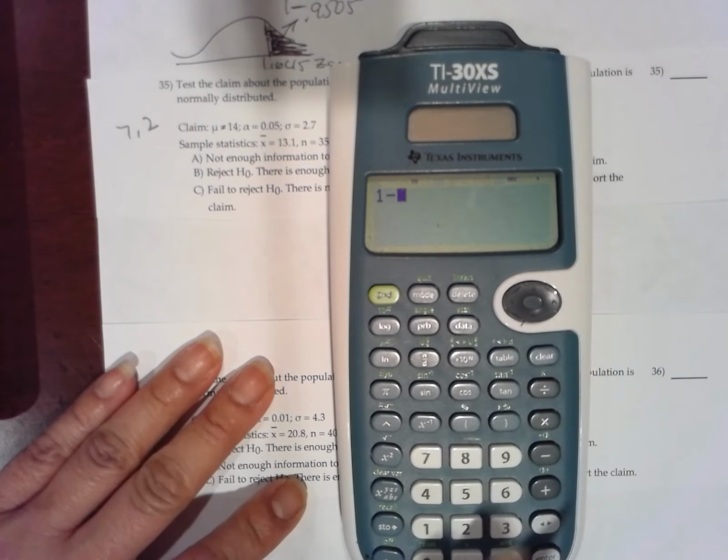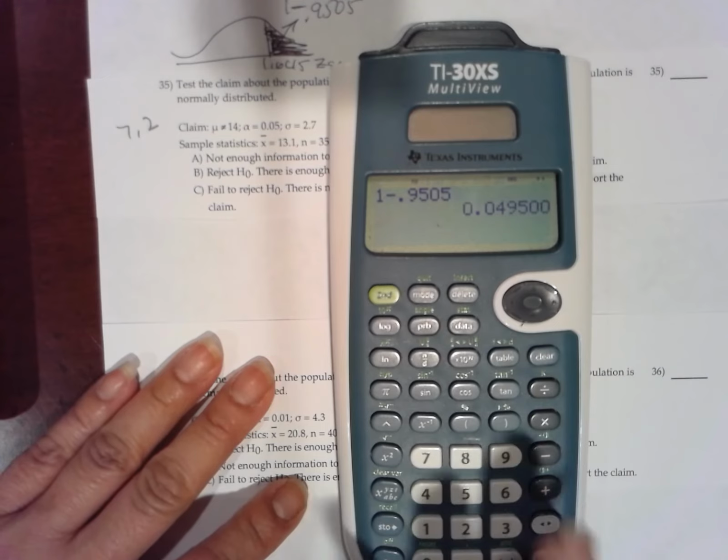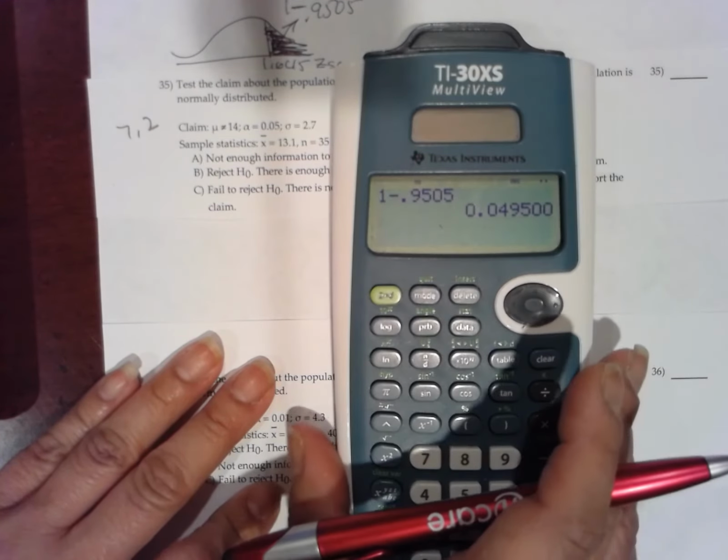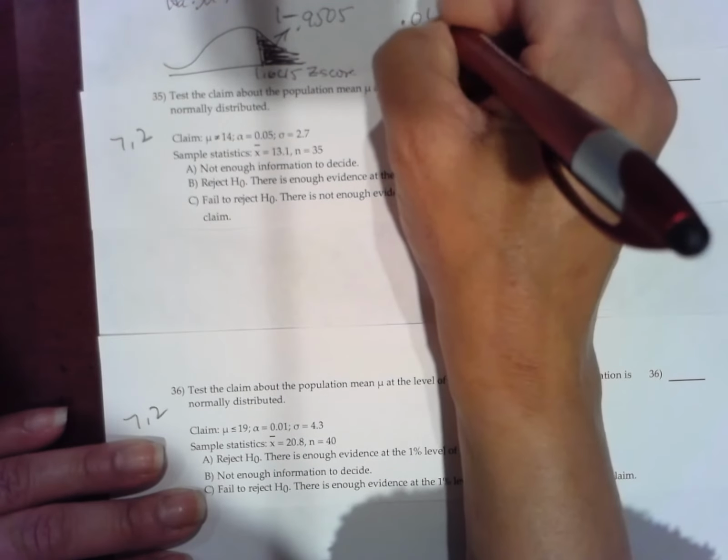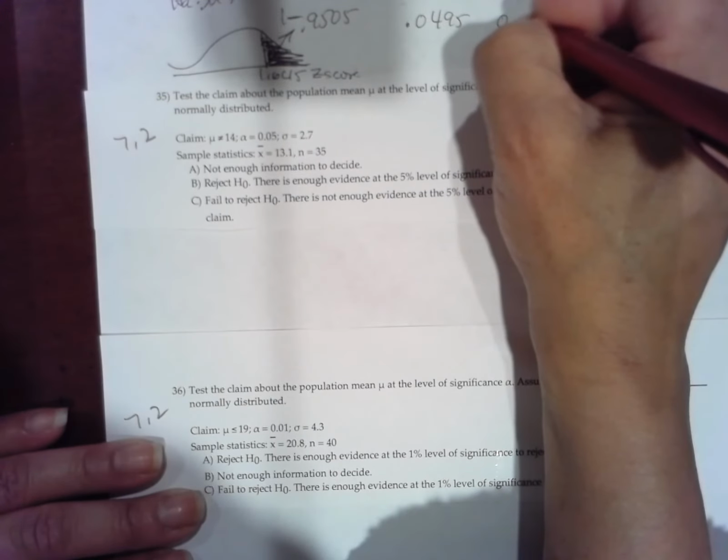So 1 minus 0.9505 will give me an area of 0.0495. So my p-value is 0.0495, and I'm comparing that with 0.0500.